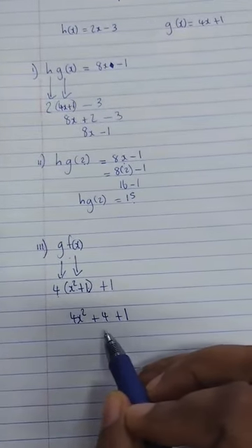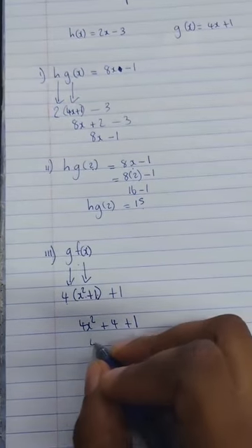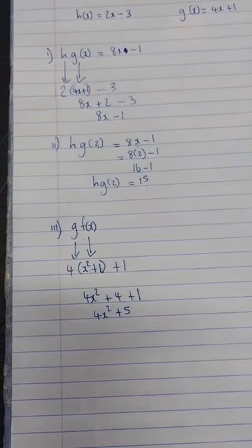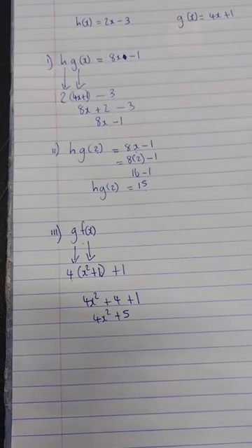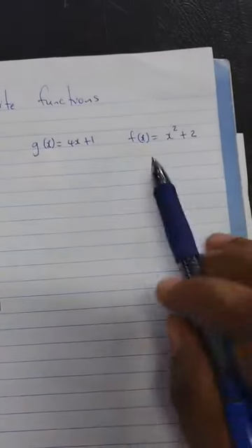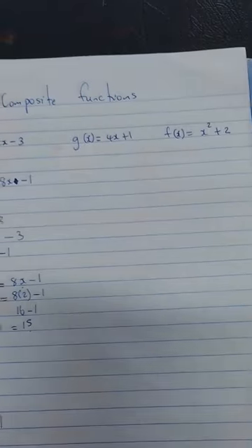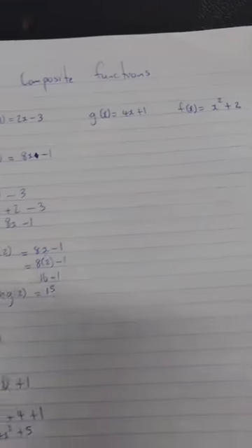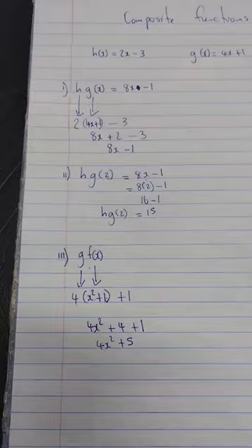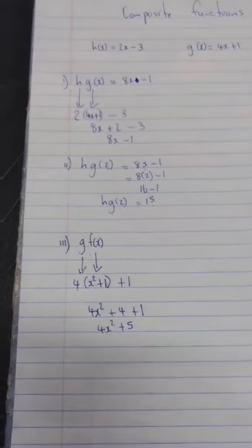I will simplify the expression here. So this is 4x squared plus 5. I think that was pretty simple. But sometimes when we see terms that are not standard linear but quadratic, we tend to become frightened. But let's not be frightened by any of these things, because we're doing a simple step-by-step approach, one step at a time.